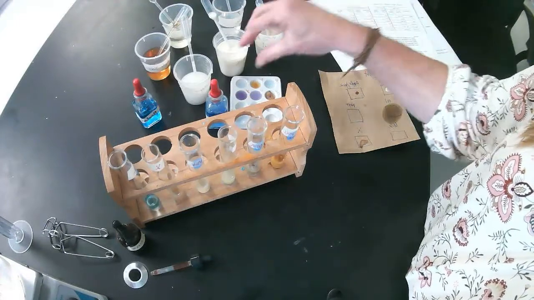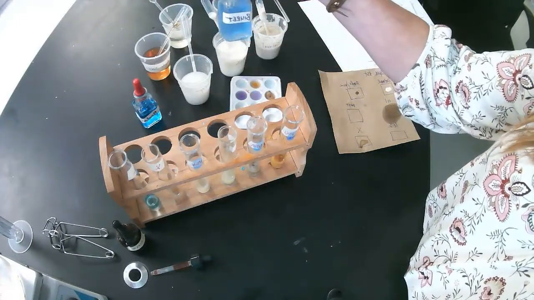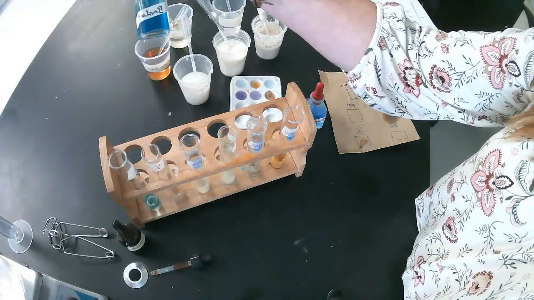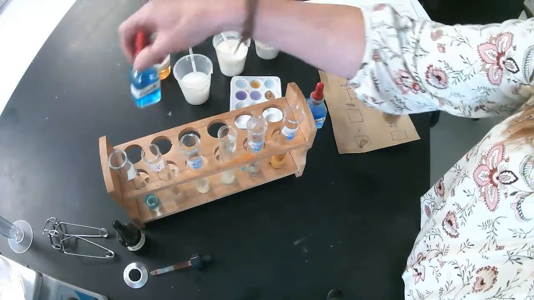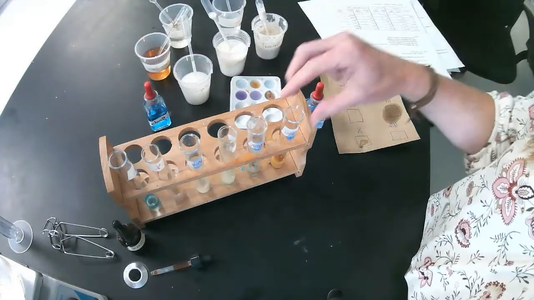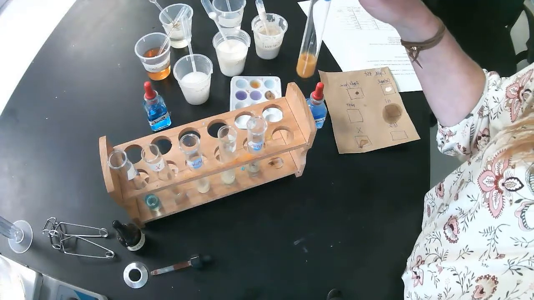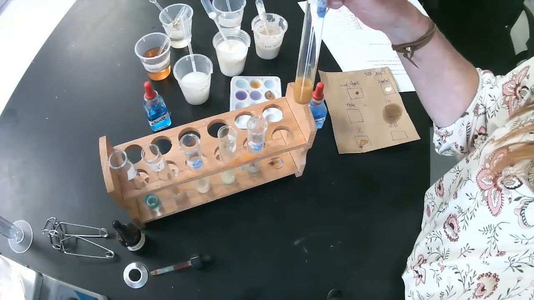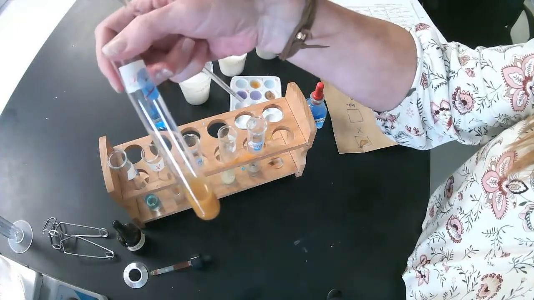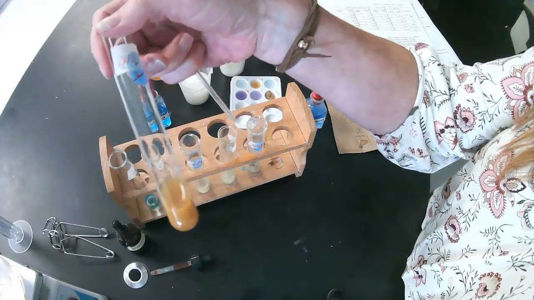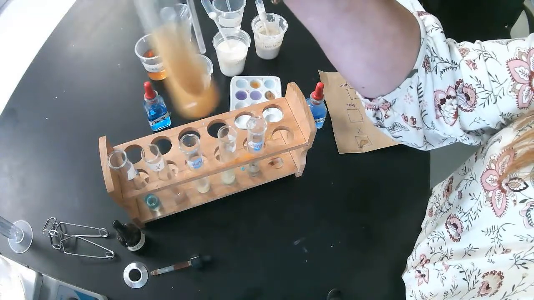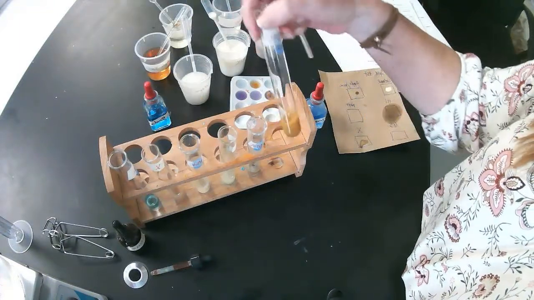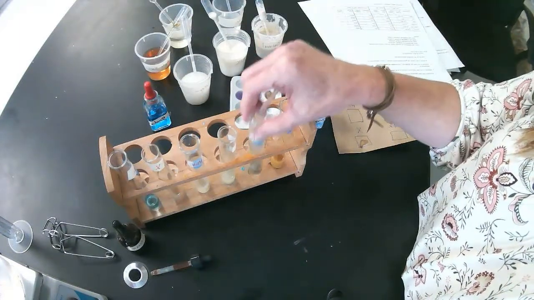Okay, and then we added 20 drops, whoa, not biuret, of the Benedict's. And this is gonna check for simple carbohydrates, simple sugars, okay? And it goes from the blue control. If there are simple sugars present, you'll get a bright orange color. So let's take a look. This is the apple juice, turned bright, yellowish orange. So I'm gonna call that a positive for simple sugars, okay?